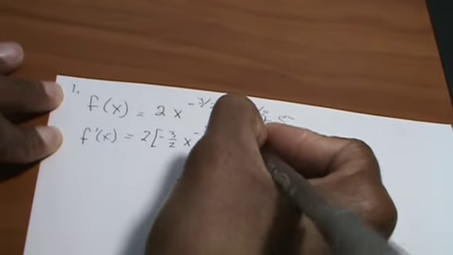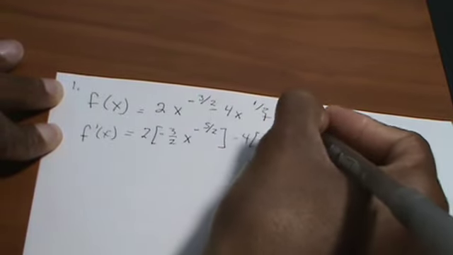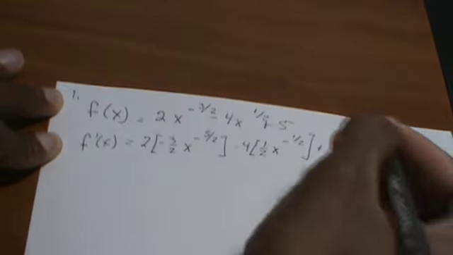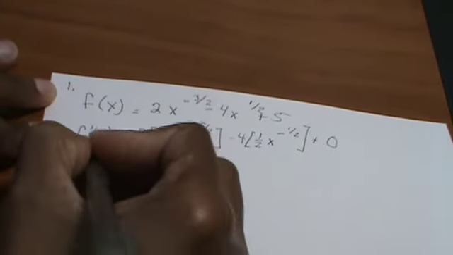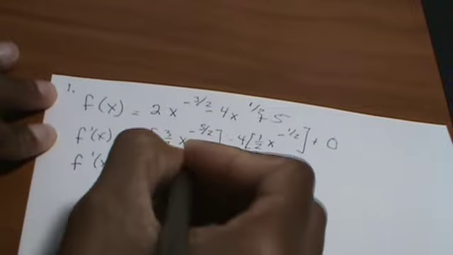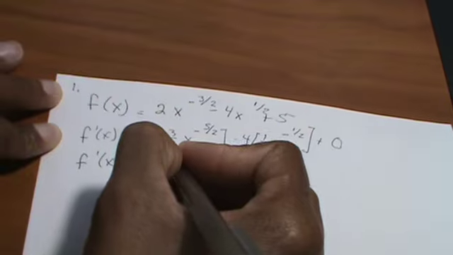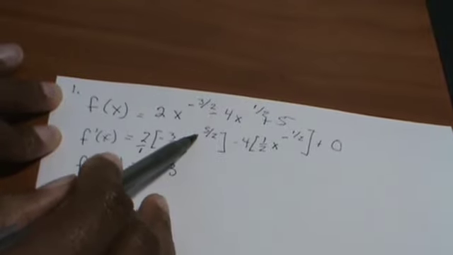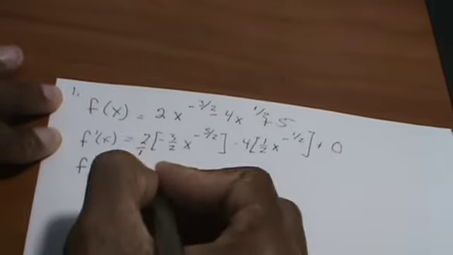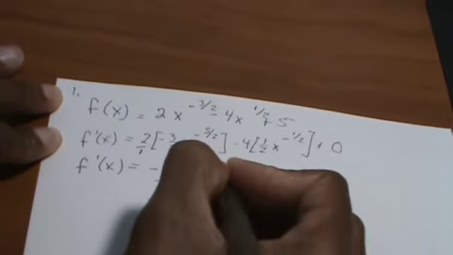Minus 4 times 1 half x to the negative 1 half power plus the derivative of 5 is 0. Okay, so then f prime of x then equals negative. If I multiply straight across, this ends up being negative 3. Notice this x is going to go in the denominator because of the negative power, and then you should have a root. So this is the square root of x to the 5th power.